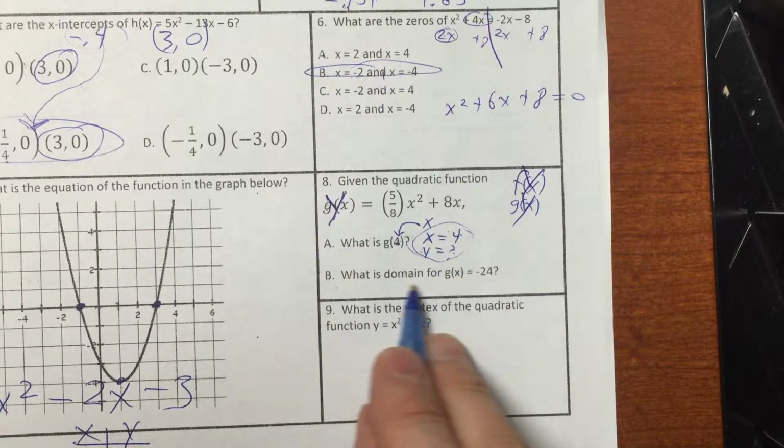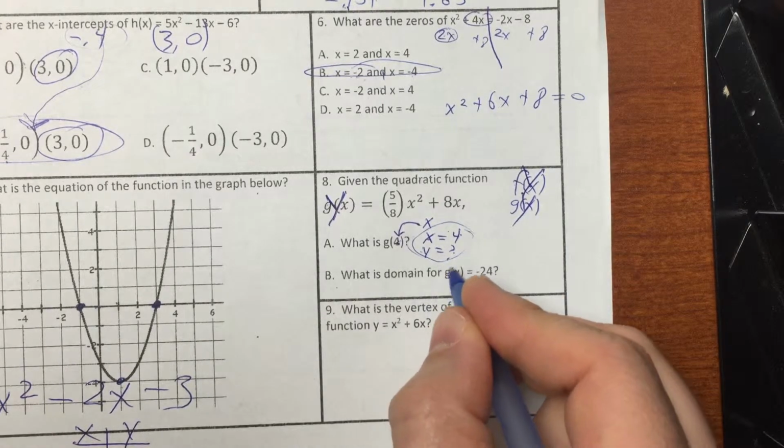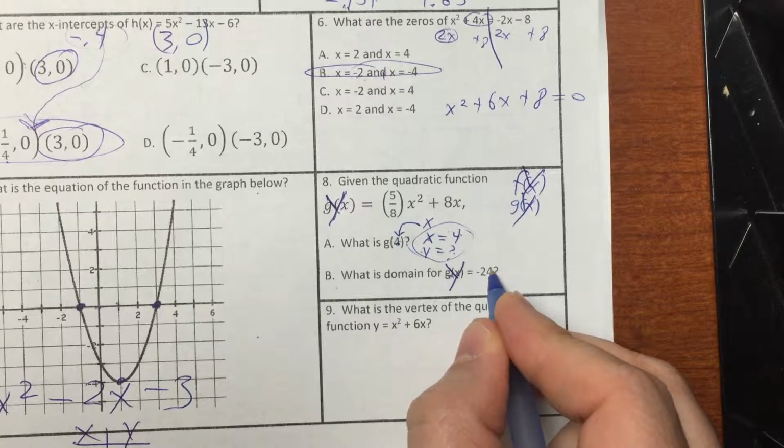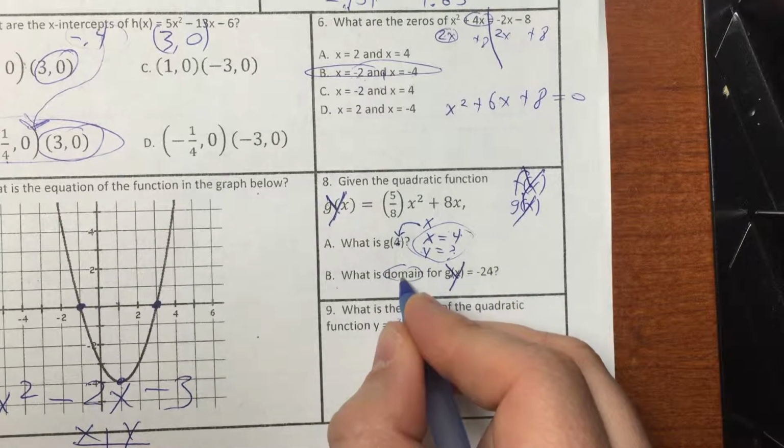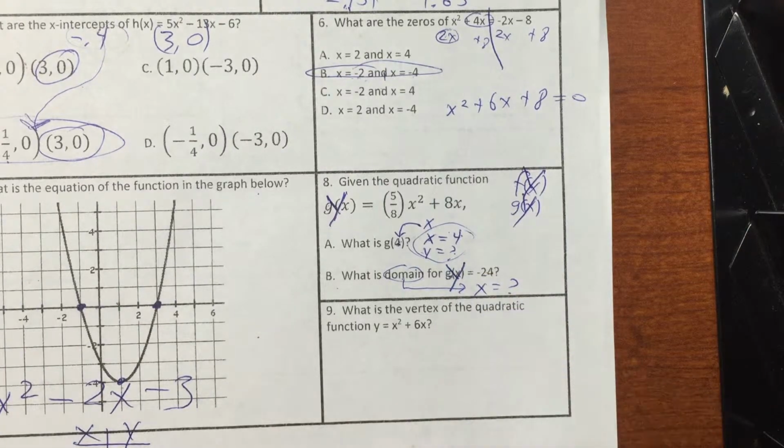On choice B, it's a lot easier. What is the domain for g of x equals negative 24? Whenever we see that, we put a y. So they're saying y is negative 24. Domain is a word for x. They're wanting the x when y is negative 24.